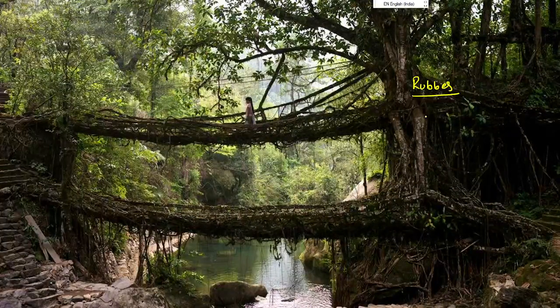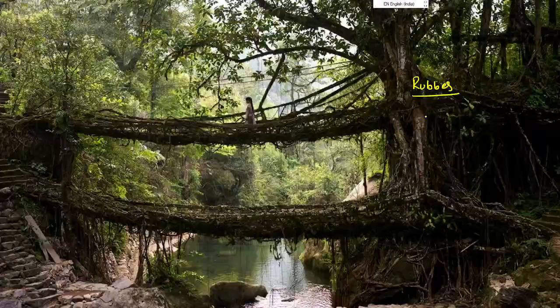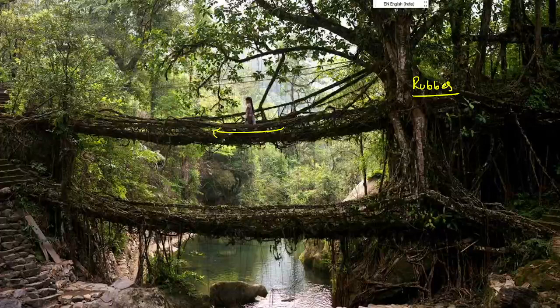Once this living root bridge has been formed, students, this bridge has a lifespan of over 500 years. And we can construct single decker bridges and double decker bridges. Double decker means one is for entering into the village and another is for moving out of the village.